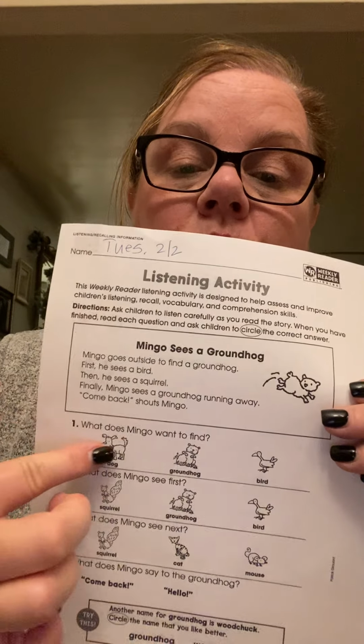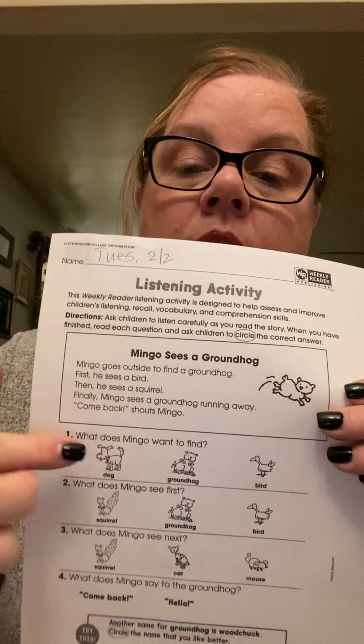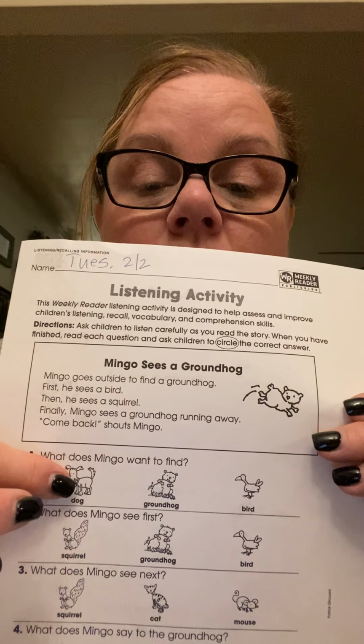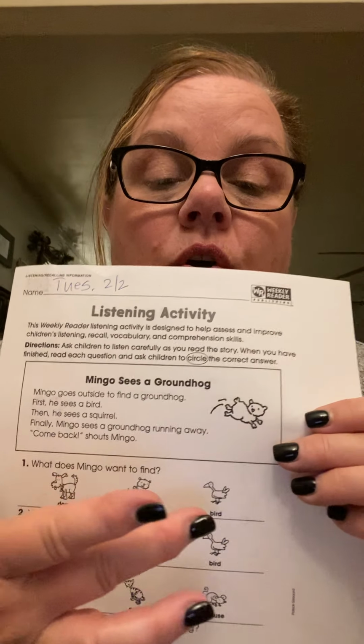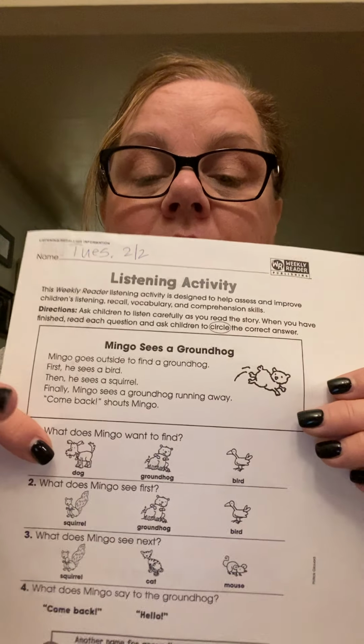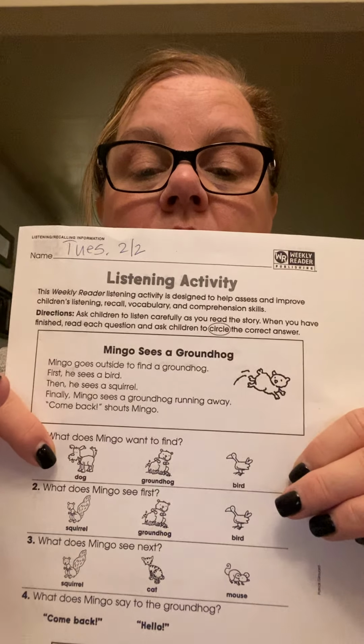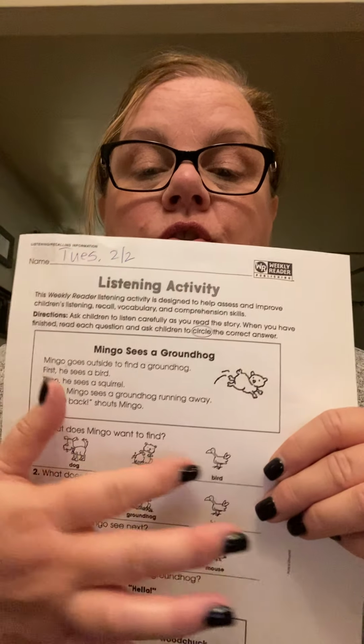All right, so now let's find our number 1. And remember, we're going to go across in the row. And our number 1 question says, what does Mingo want to find? Does Mingo want to find a dog, a groundhog, or a bird? We have to choose the answer. What does Mingo want to find? And you're going to circle your answer.